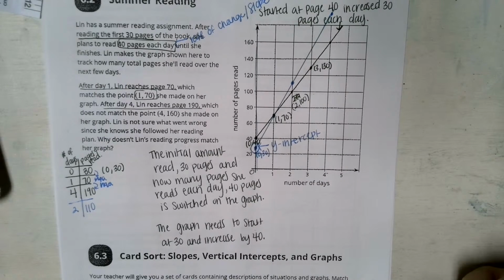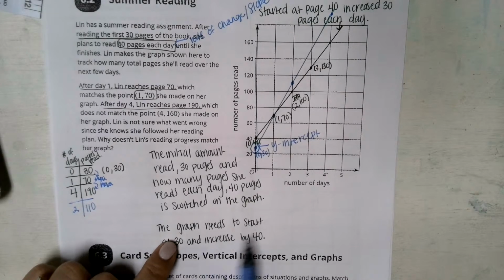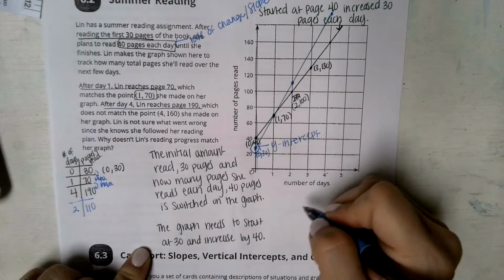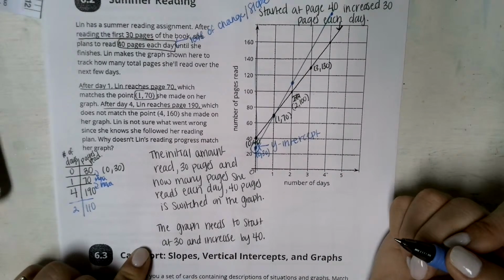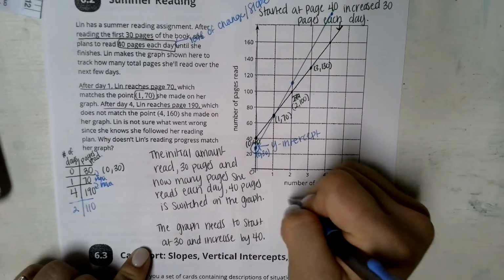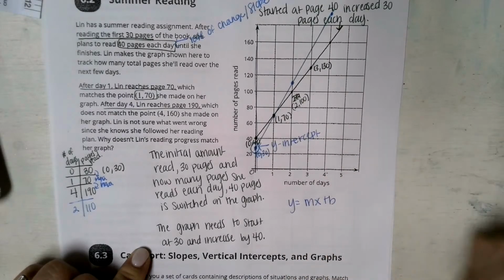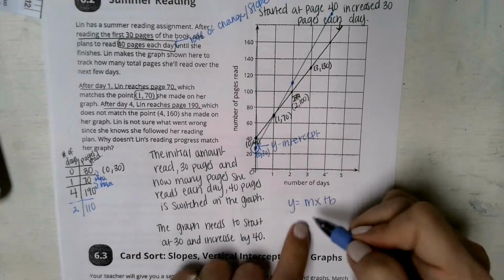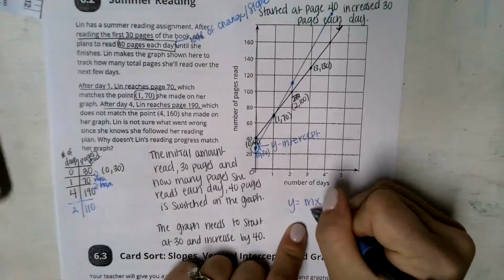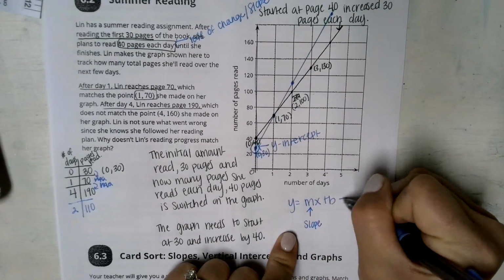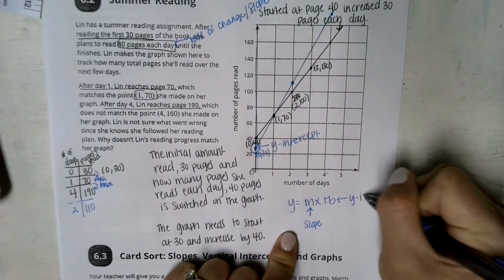We are getting ready to get into writing equations for certain situations. I can write an equation that represents this situation. And it looks a lot like the form of y equals kx. Only now instead of y equals kx, it's going to be y equals mx plus b. Where instead of k next to our x now, we have m that represents the slope. And our b represents our y-intercept.